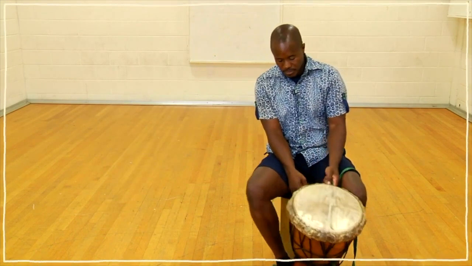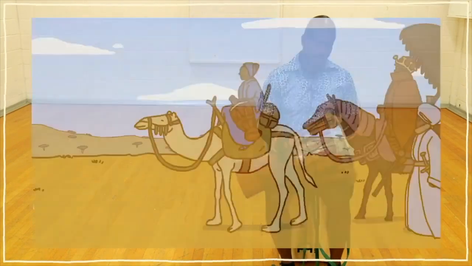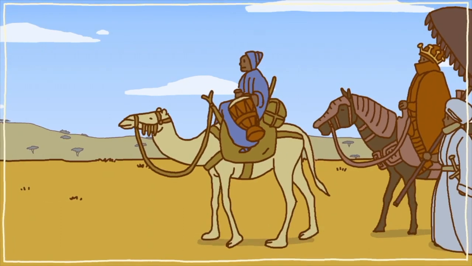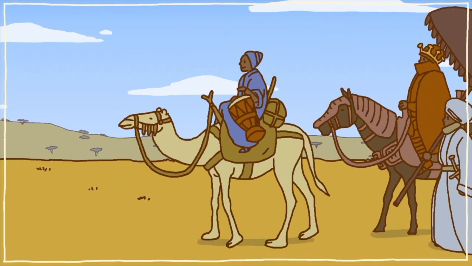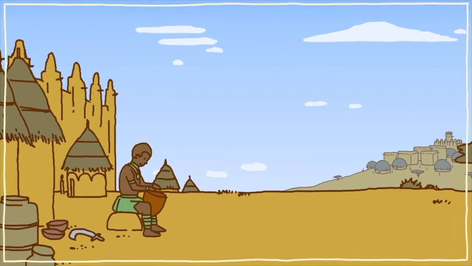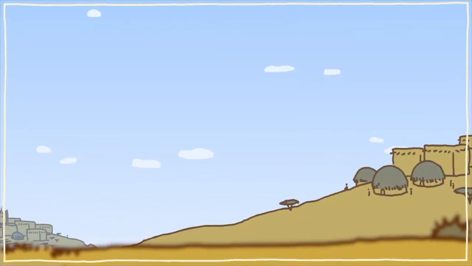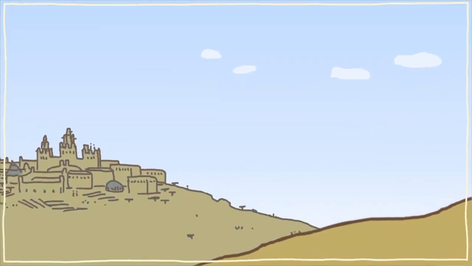The djembe is a drum that was played for the king of Mali. And it became a very popular drum because everywhere he went, whether it was in battle or for celebration, he would use the djembe drum. Why would he use the djembe drum? Well, the djembe drum is a very loud drum. So this drum was used as a form of communication from mountaintop to mountaintop to tell people the king was coming.